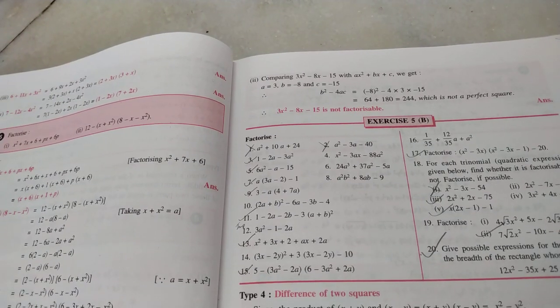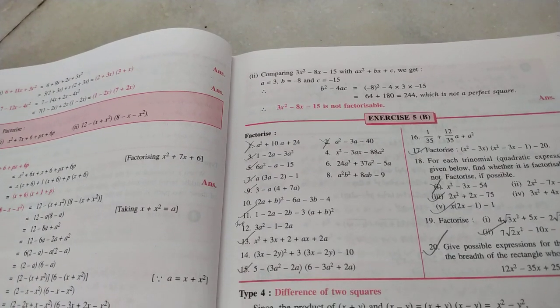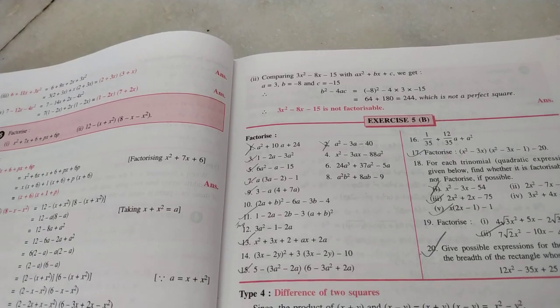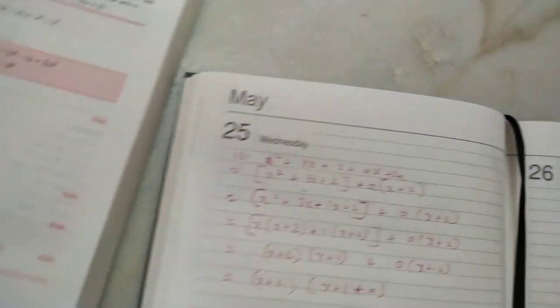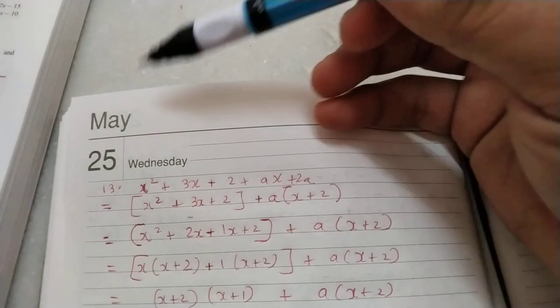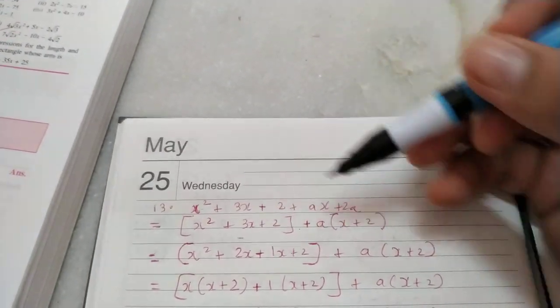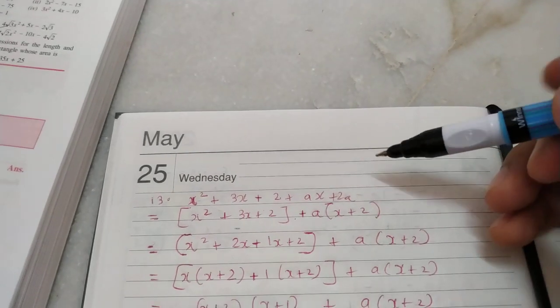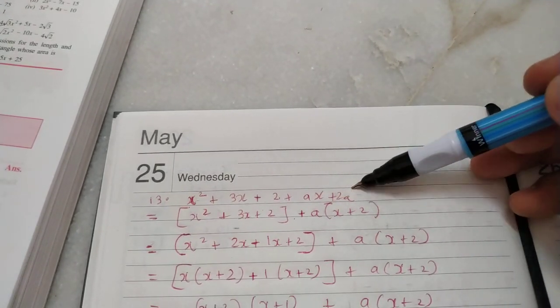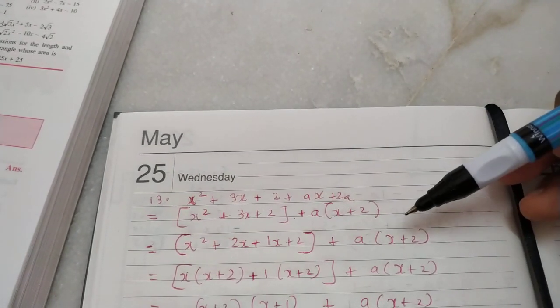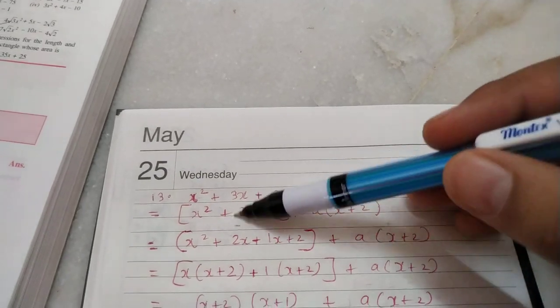Now the 13th sum is strange because it has 5 terms. But if you look closely, what you can do is, the first 3 terms are a quadratic expression. So let's group them together. And the next 2 terms, keep it separately. And in fact, I can remove a common. So I get x plus 2. Now, if only I can get x plus 2 from this.